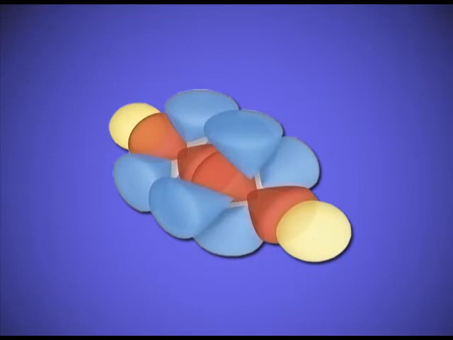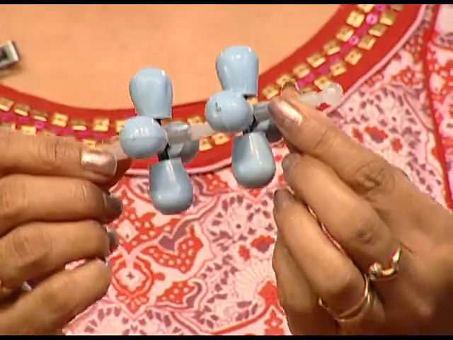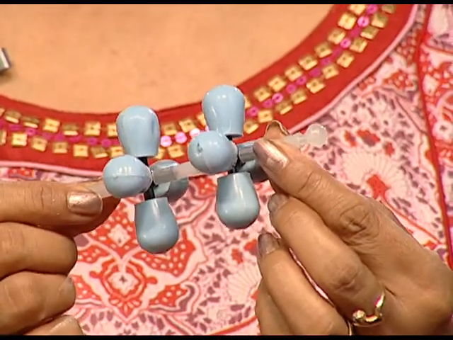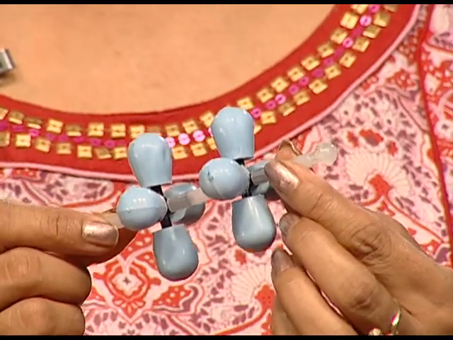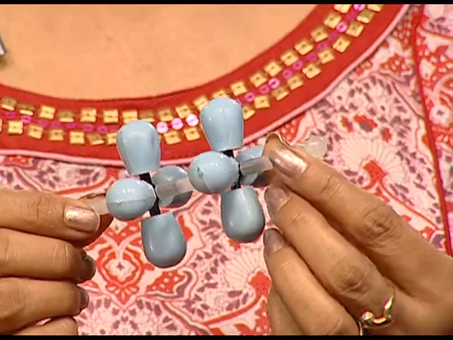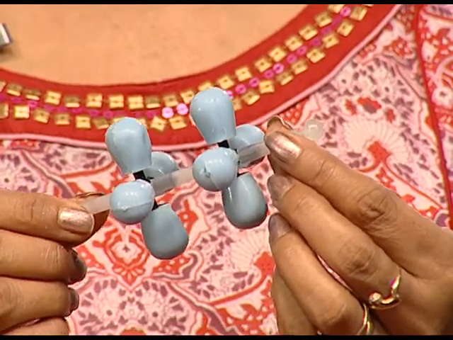This is the three-dimensional view of ethyne. You can compare this with the model I have shown you earlier. Let me show it again. This is the atomic model of ethyne. You can compare it with what is shown in the picture, that is the three-dimensional view of ethyne.